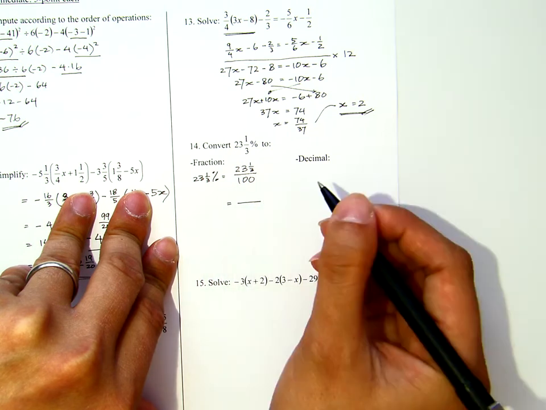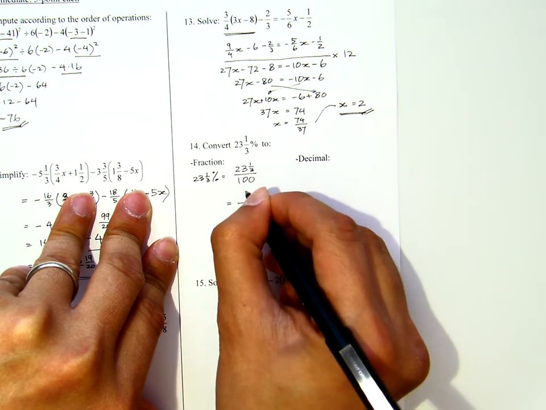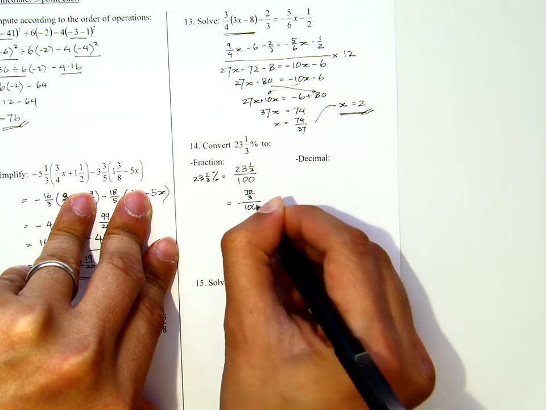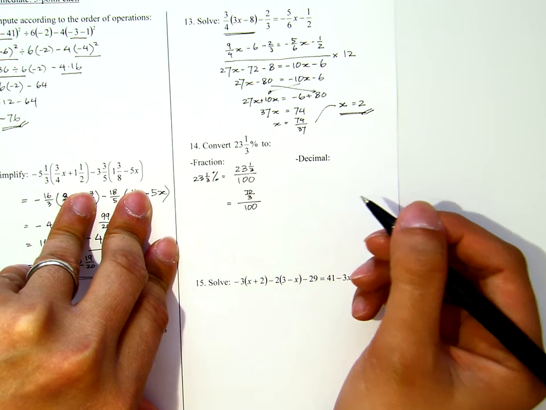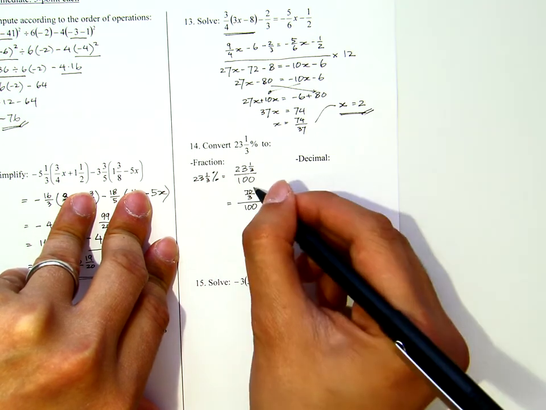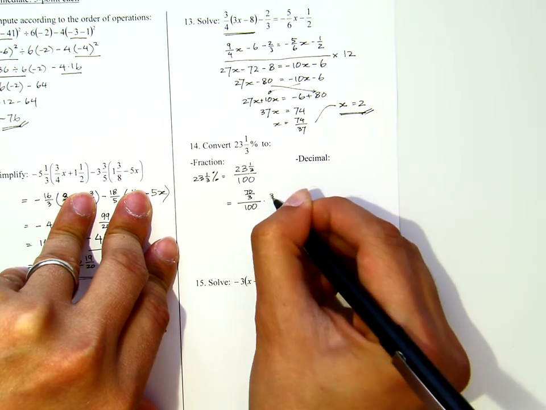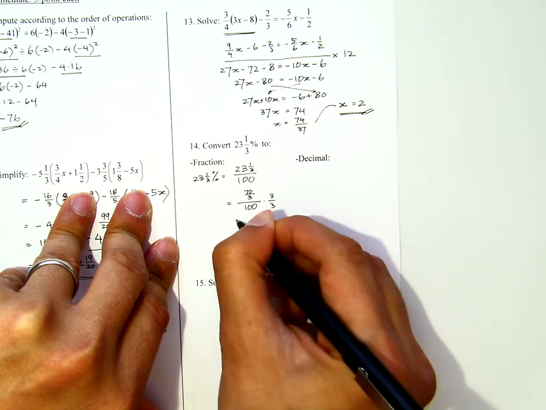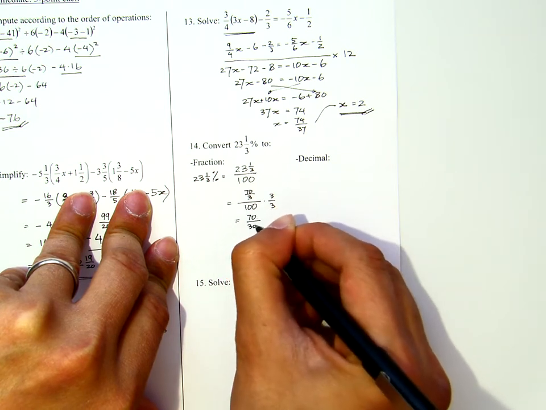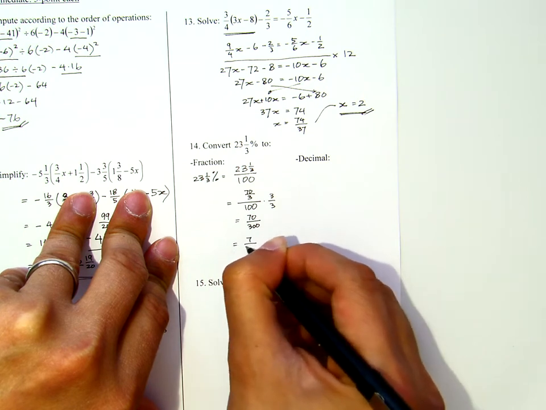There are two ways to do this, and I wonder which way you think will be comfortable. Let me convert this one to an improper fraction first. Then from here, the LCD of this complex fraction is 3. I multiply the top by 3, multiply the bottom by 3. I get 70 over 300, which simplifies to 7 over 30.